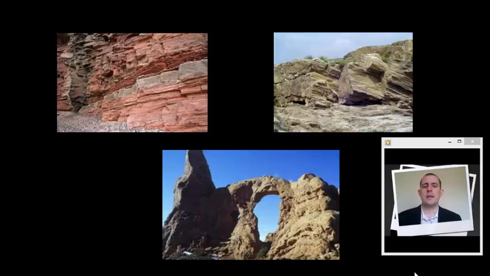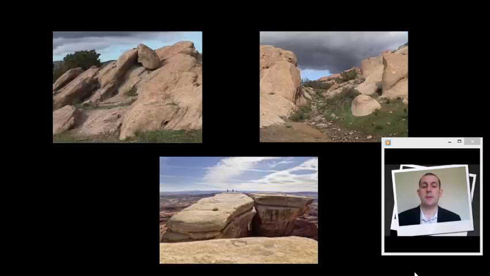The last type of rock is metamorphic, and with metamorphic, it's basically one of the other types of rocks that has changed its shape under the influence of usually very high pressures or other factors that have changed its structure altogether. An example of metamorphic would be marble or slate.